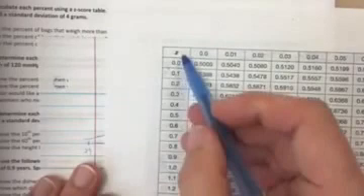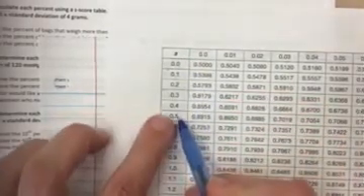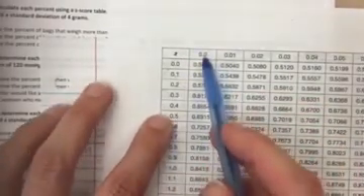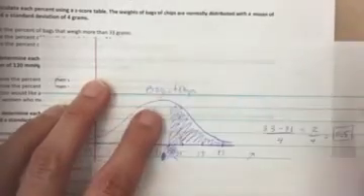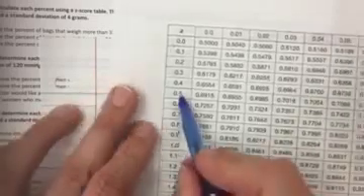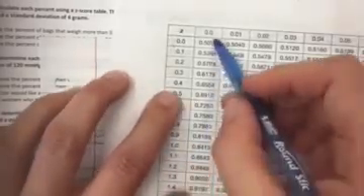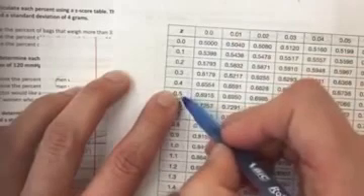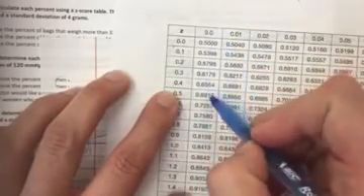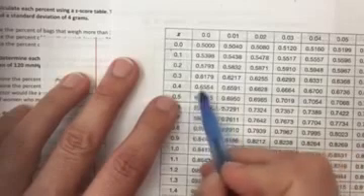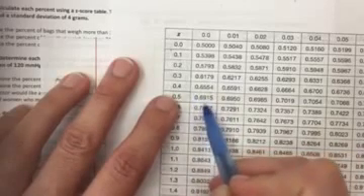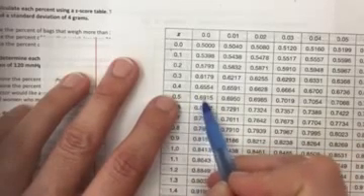And we go down and we find 0.5. Now the only thing is, is it 0.50, 0.51, 0.52? Well, we know that 0.5 is the same thing as 0.50. So we go to 0.50. So this is 0.5, this is 0, and it's 69.15%, because you move that. So 69.15%.